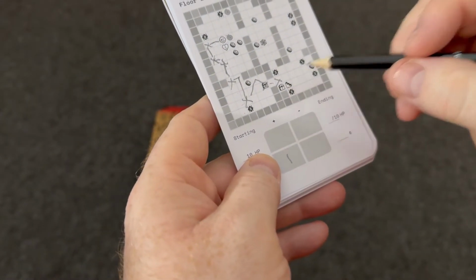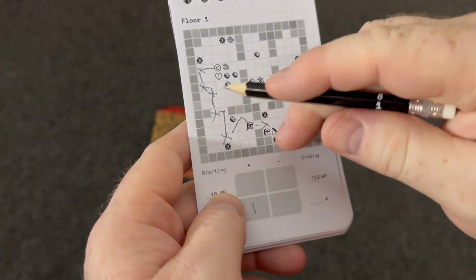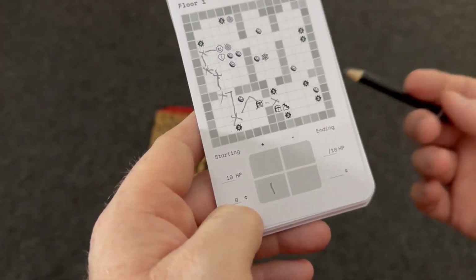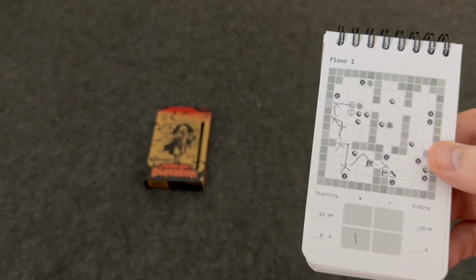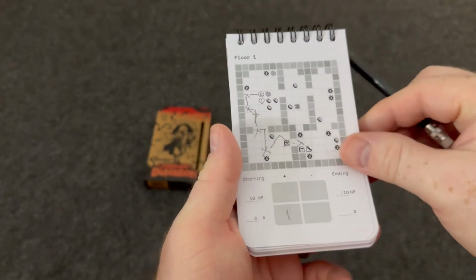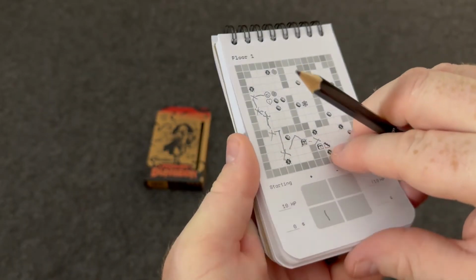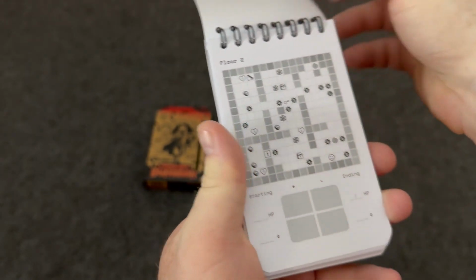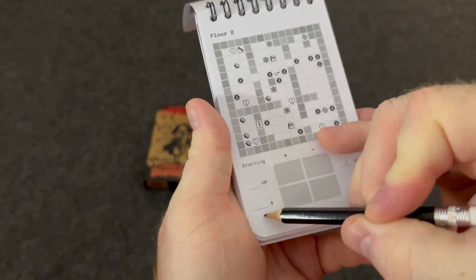Getting pretty close to that stairs. I could exit now. If I exit now, I will take what I have. So I have full health and 1 cent. Pretty unlucky with this one. But that is going to be how I say I took that. Then I would take this side here, flip it over, and I would have 10 health here and 1 cent.